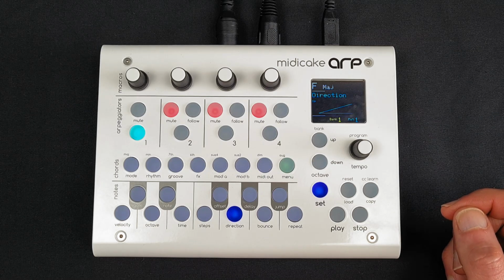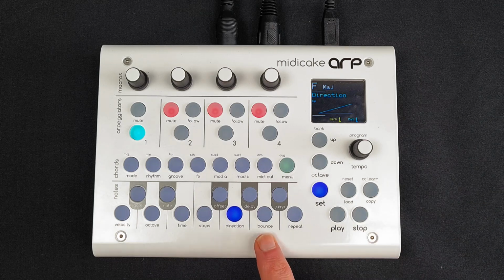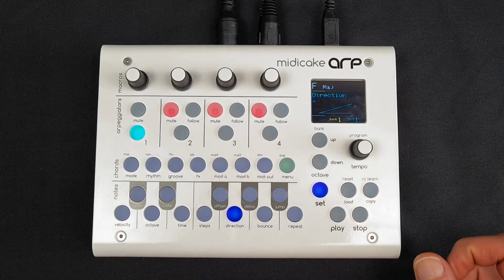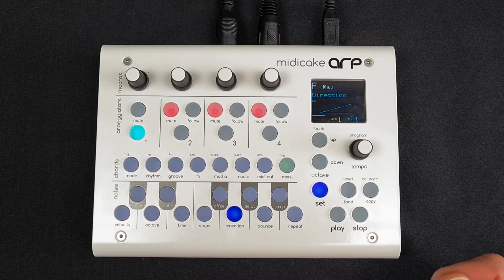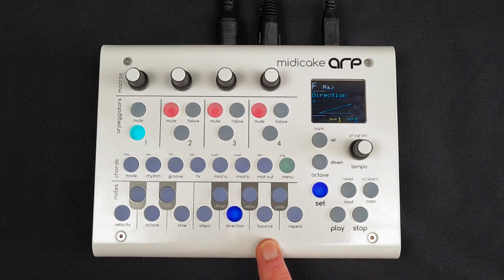What's the next thing we're going to look at? Let's have a look at bounce. So now we've determined the direction that we're going to go through. Let's change the way it kind of moves through the sequence. So although we're rising up the sequence, we can actually change how it chooses which note to play next, and that's what bounce is about.